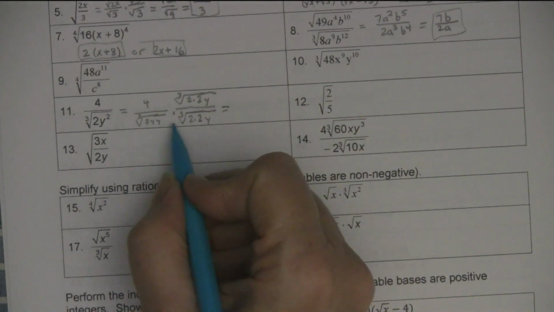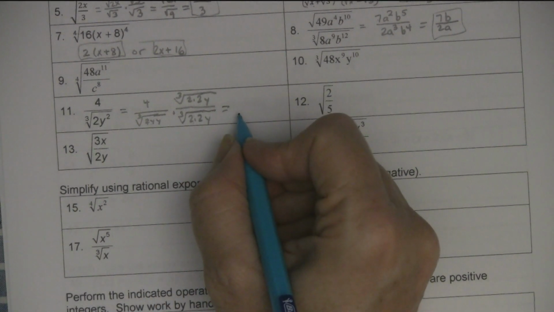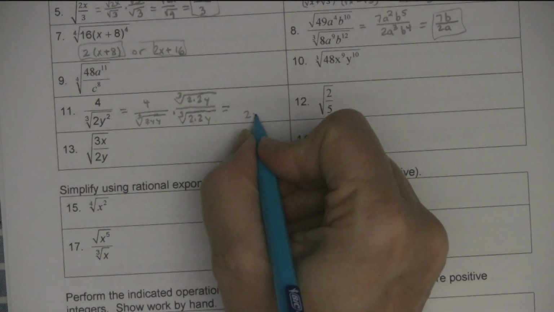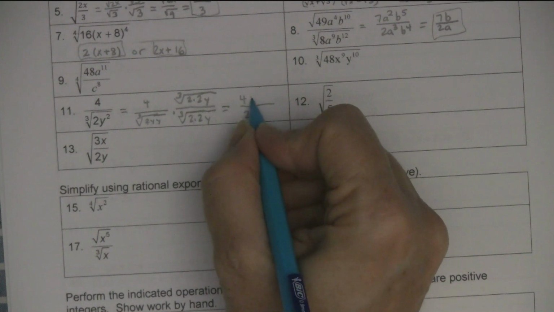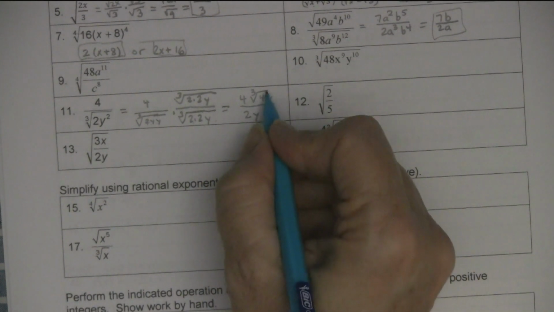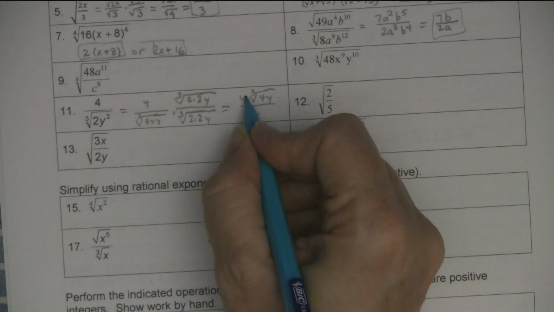So when I put these together, that makes 3 2's underneath there. So a 2 just comes out. And 3 y's, so a y just comes out. And in the numerator, I have 4, and then the cube root of 4y. And then this 2 and that 4 can reduce with one another and give 2.